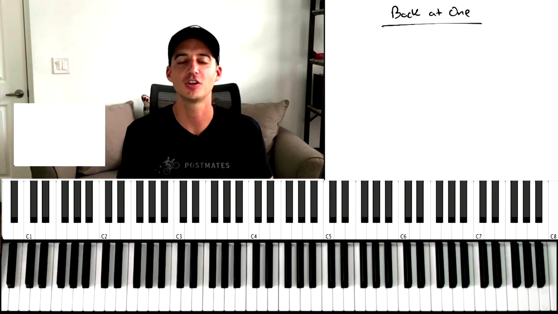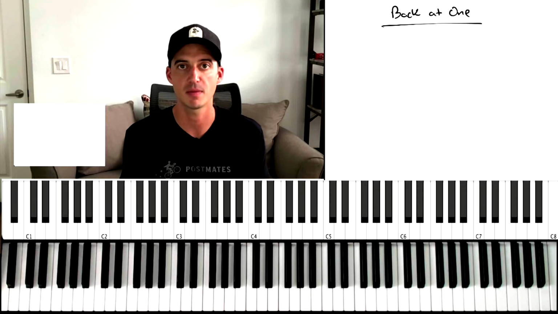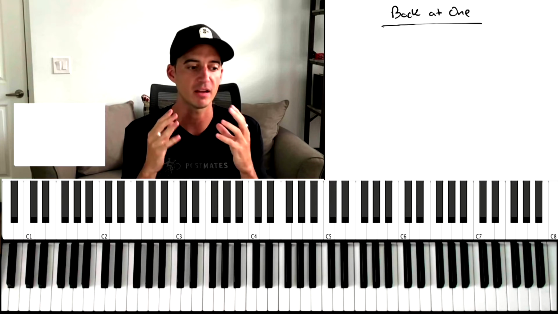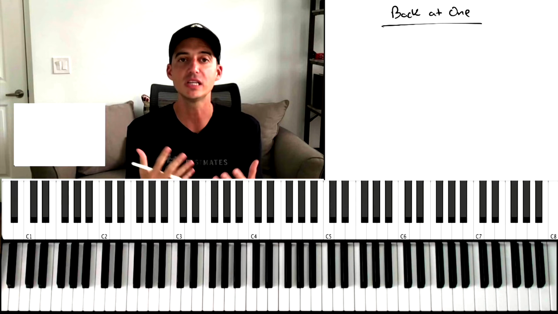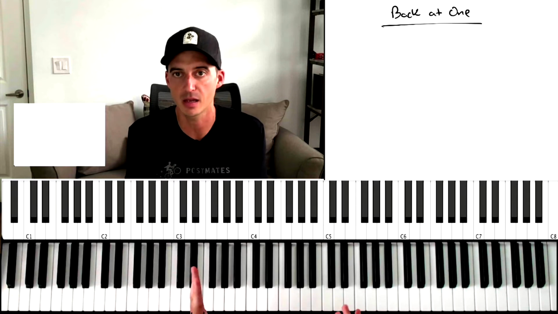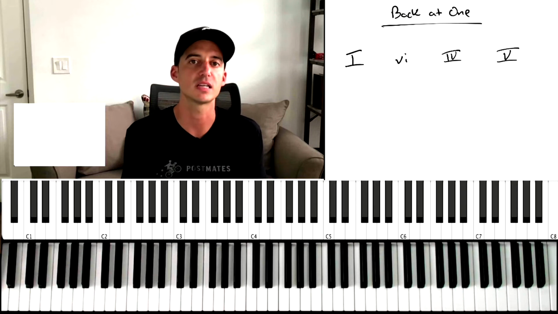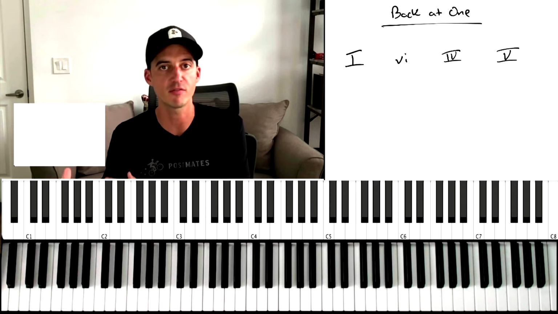So the first song that I wanna look at is Brian McKnight's Back at One. Brian McKnight is one of my favorite artists of all time, and Back at One is probably his most popular song. And the chorus to this song has a very, very simple progression that follows the Roman numeral formula, that follows the Songwriters Alphabet, really to a T. It doesn't change anything about it. And so that chord progression is 1, 6, 4, 5. So 1 chord, the 6 chord, the 4 chord, the 5 chord.